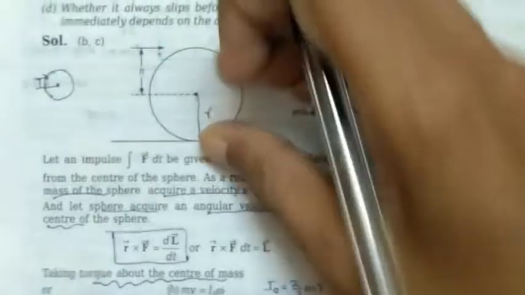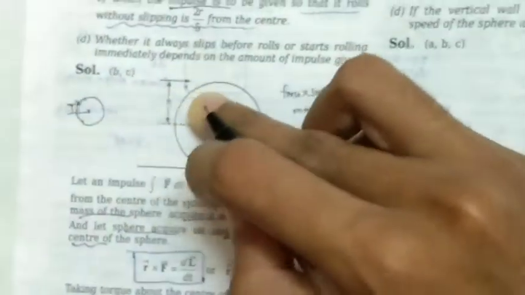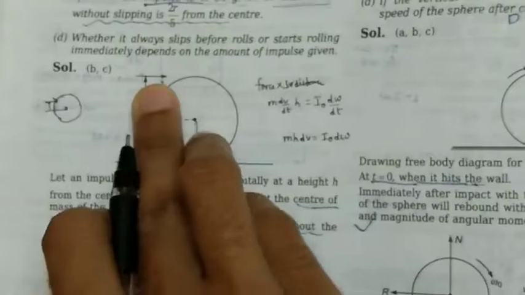Logically thinking, if we apply the impulse at this point, it would just skid, because we are applying it here, it would just make it move forward, and again because of the roundness of this sphere, pure rolling would start. But only at some particular height, if we apply force, it would result in rotation of this sphere.